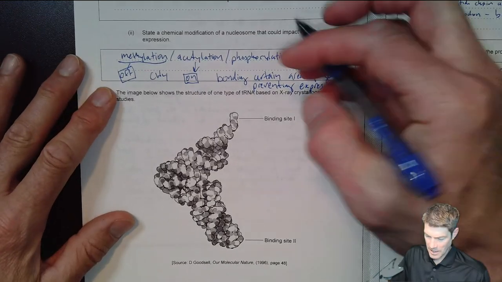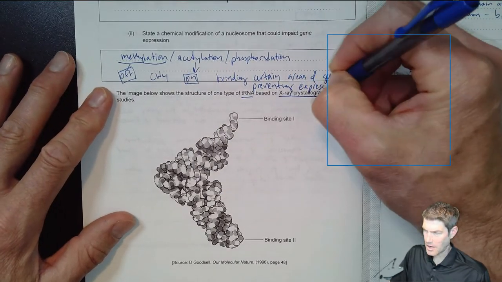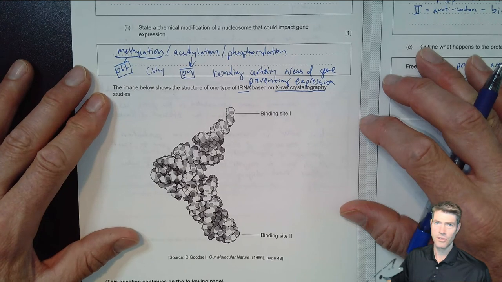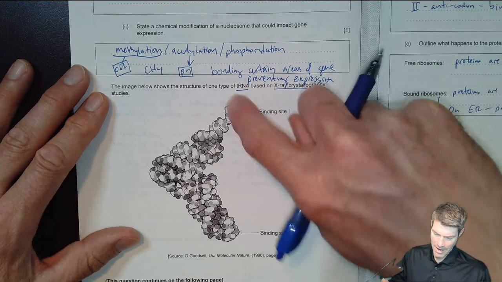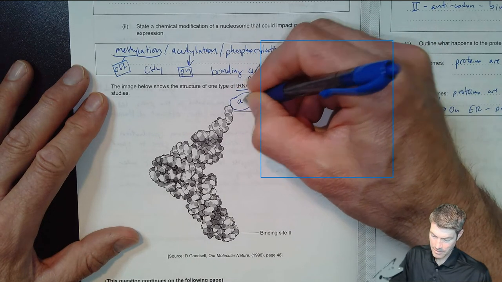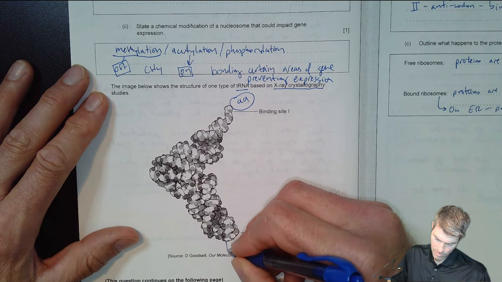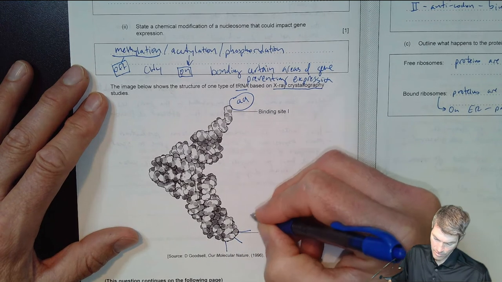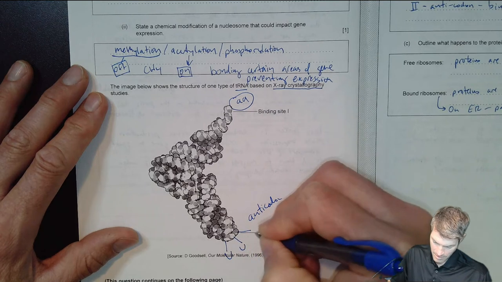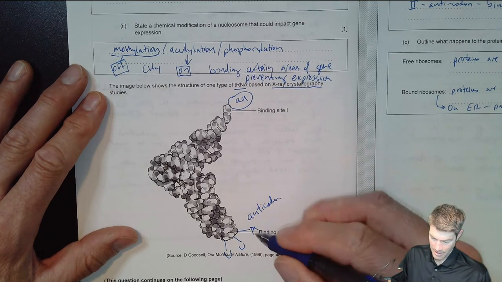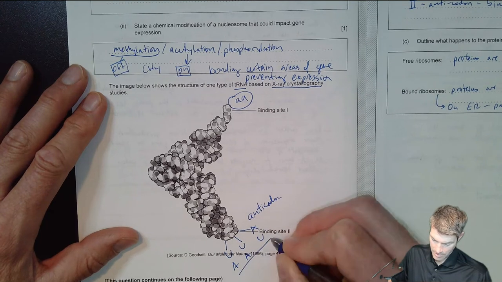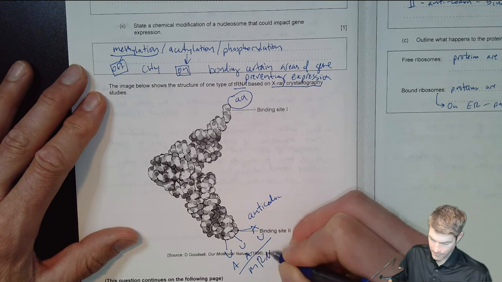So here we have a tRNA X-ray crystallography, exactly the technique that was used to discover the structure of DNA. And there's 2 binding sites. And this one right here is where you have the amino acid. And down here is where you have the anticodon. So you might have UUA, getting ready to bond with the AAU on the messenger RNA, on the mRNA.